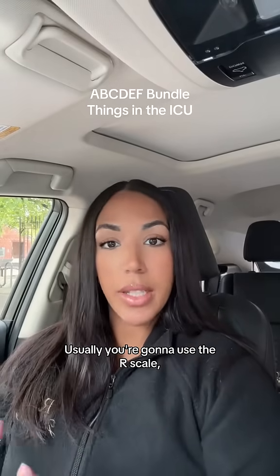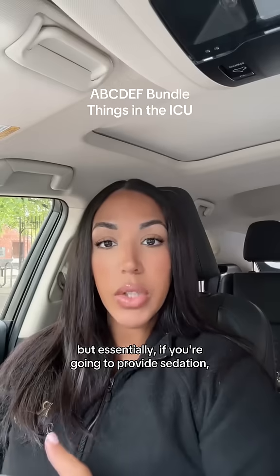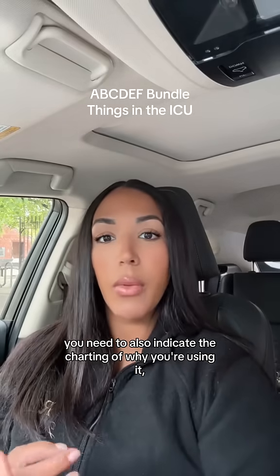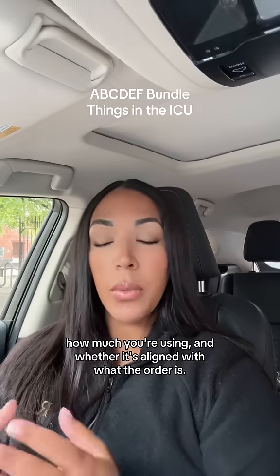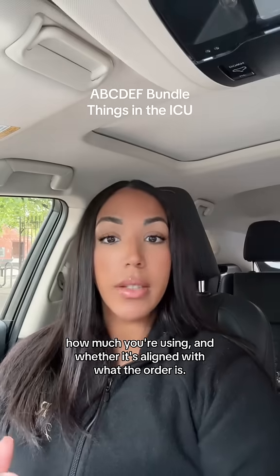Usually you're going to use the RASS scale, but essentially if you're going to provide sedation, you need to also indicate the charting of why you're using it, how much you're using, and whether it's aligned with what the order is. D is for delirium.